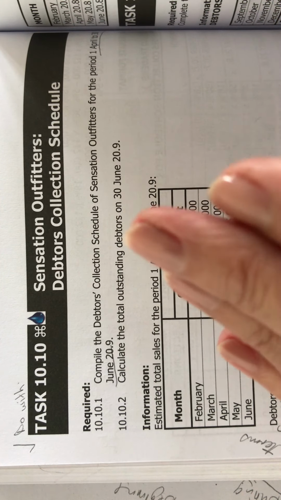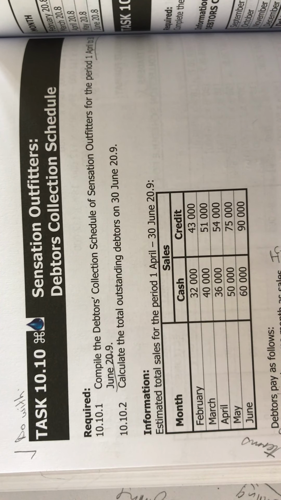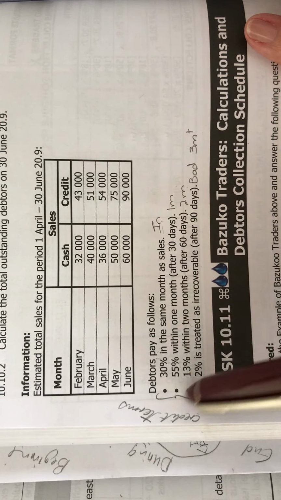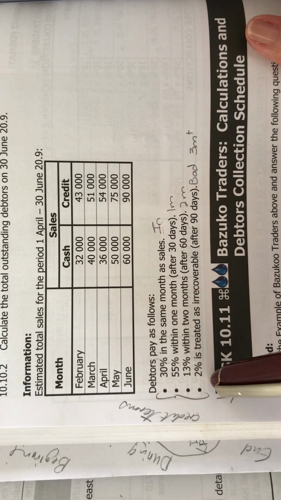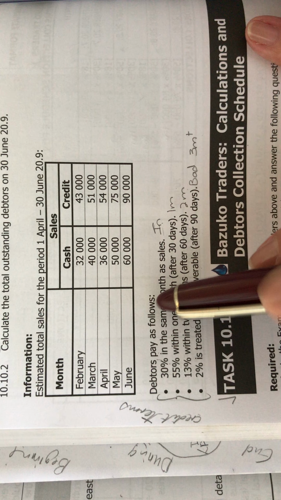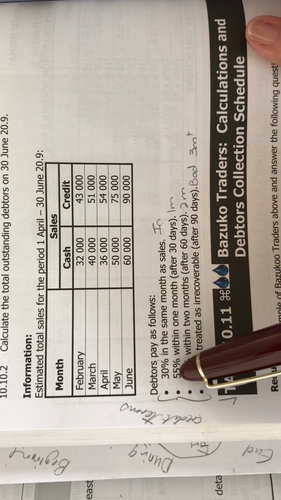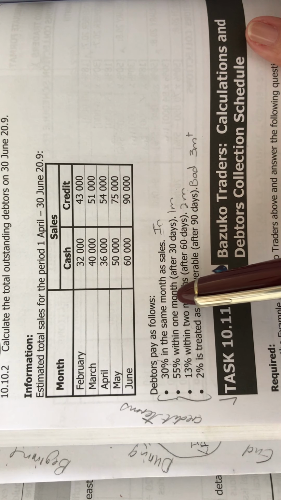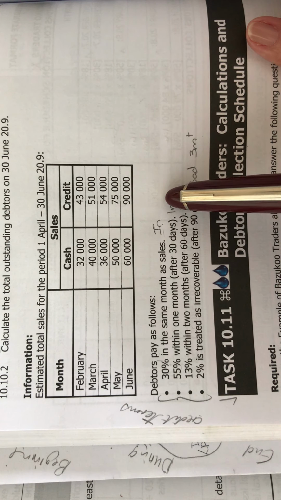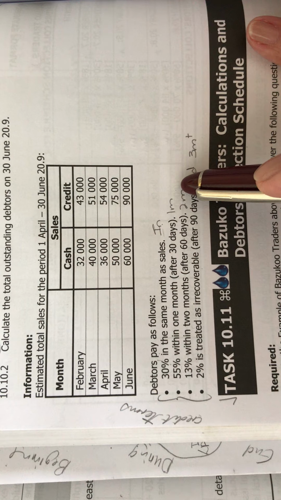Now, I've told you before that this is the period they want you to show. But you need to determine from when you have to do your calculations. What will help you with that is determining the credit terms of your debtors. Debtors pay as follows: 30% in the month, 55% within 1 month, or after 30 days, and within 2 months, after 60 days, 13%.